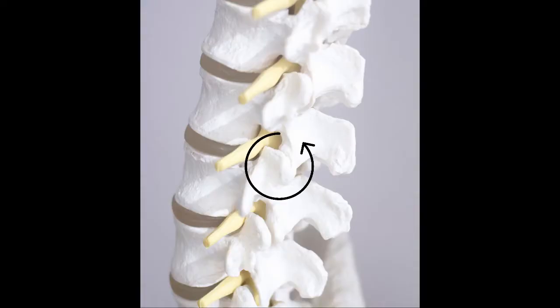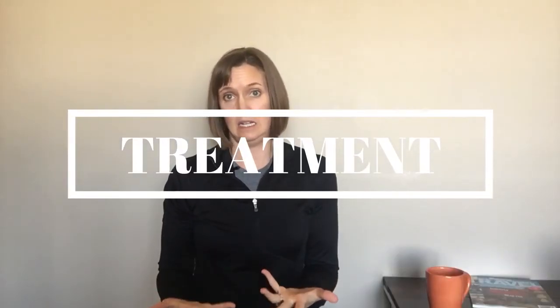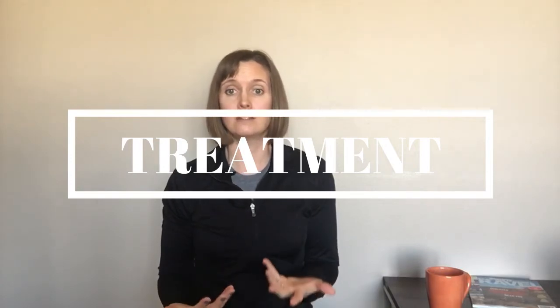And the facet joints, which sit on either side of the vertebrae, the disc, work in conjunction with that disc. And so when that space is narrowed, the facet joints can start to lose their cushioning, and they don't move as well, which can cause pain and impingement of the nerves. So for treating DDD, now this is part of growing old, so we can't stop it from happening. So the best treatment is to keep your back strong and mobile and healthy as long as you can.